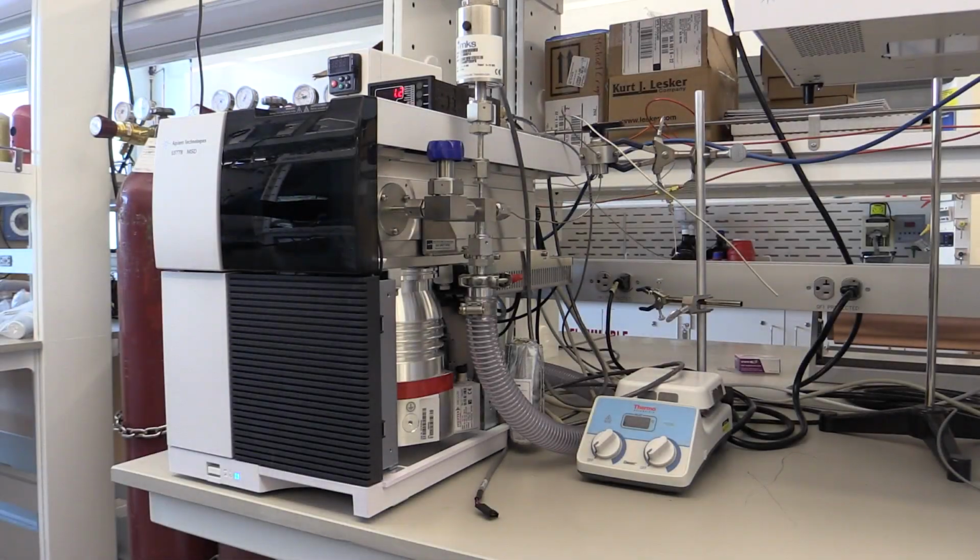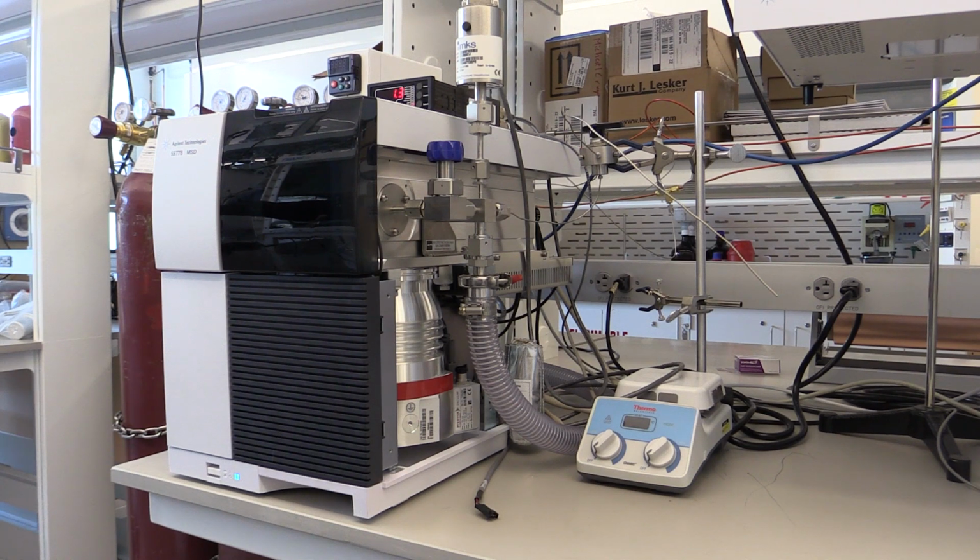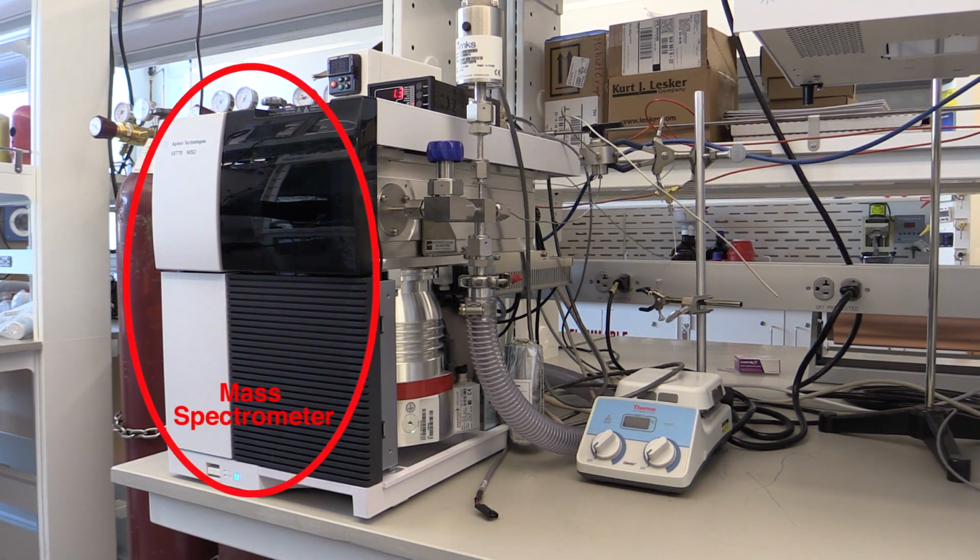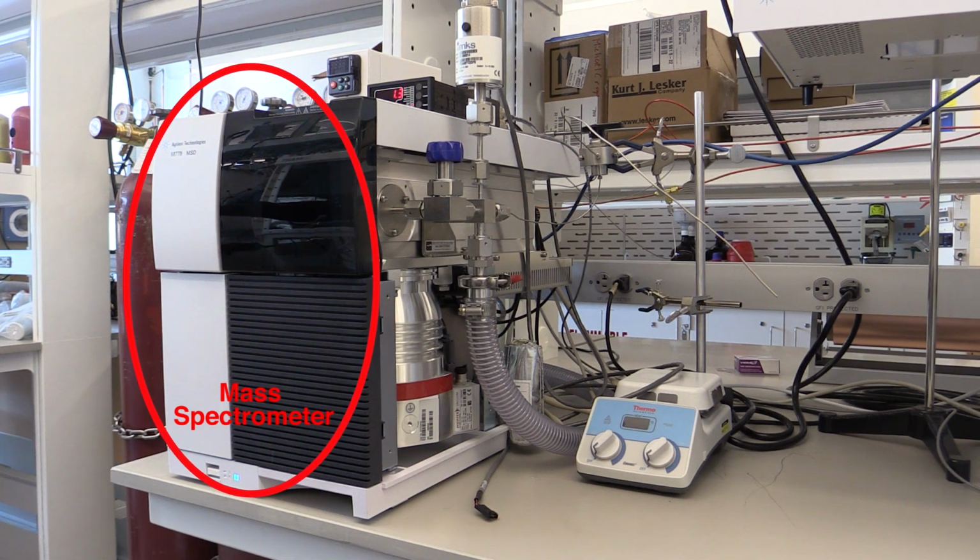So today we'll be going over how to use the Diablo Real Time Gas Analyzer, and as the name suggests, it allows you to analyze gases in real time. There are two main components to the RTGA. On the left is the mass spectrometer, which is what we use to detect the gas, and on the right is the RTGA interface.